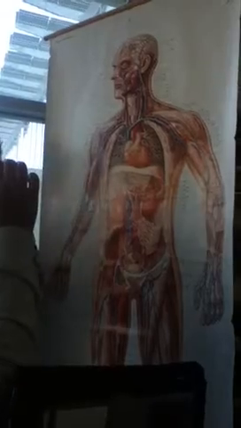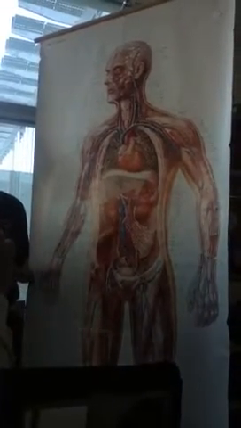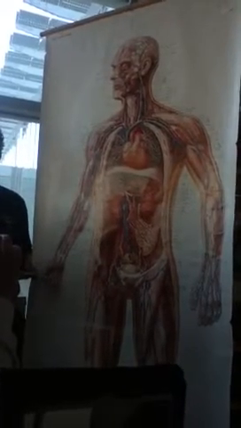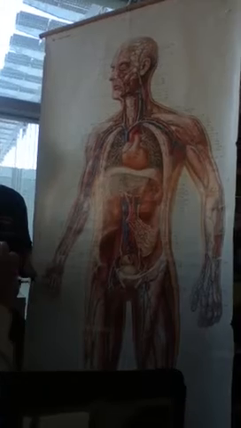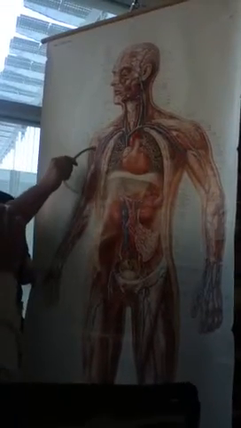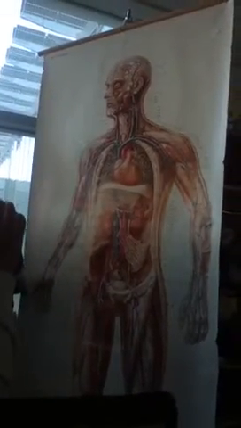So the superficial vein on the radial side, that is continuous with the superficial palmar venous arch, is the cephalic vein. Here's the cephalic vein. Cephalic means head, because it gets really close to where the head is.